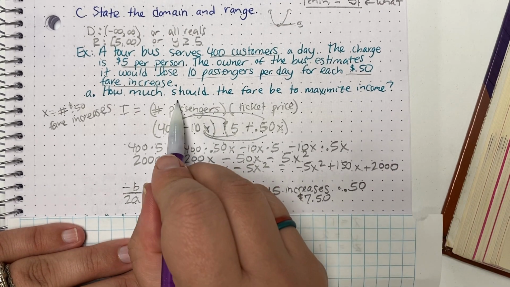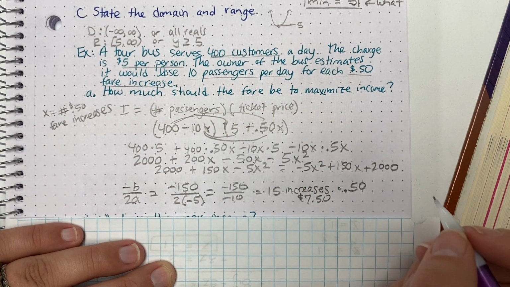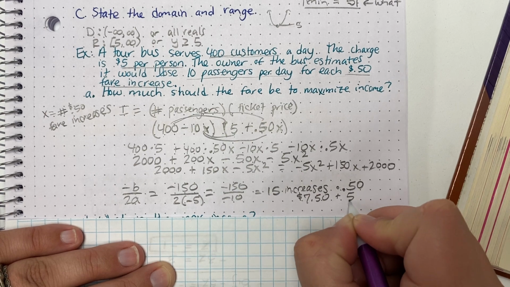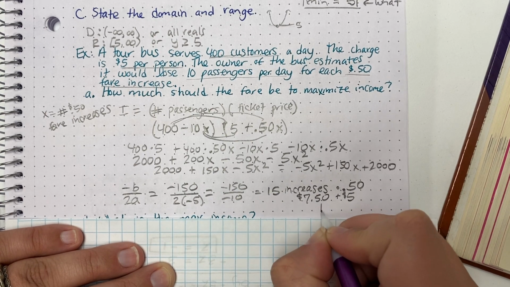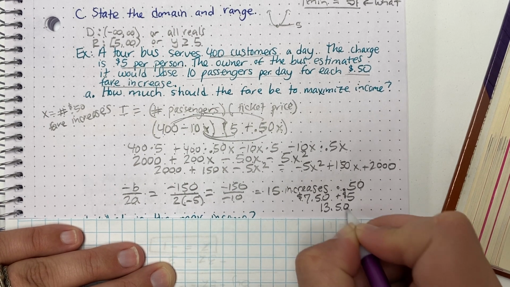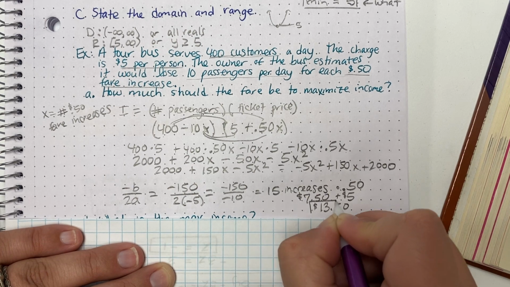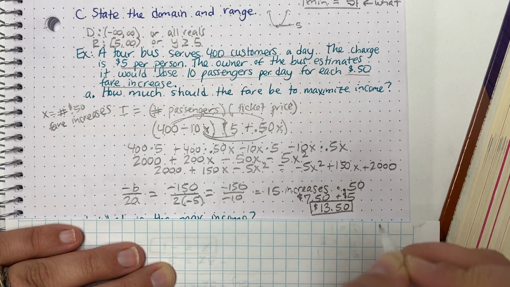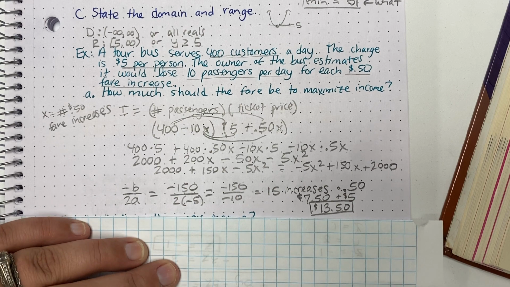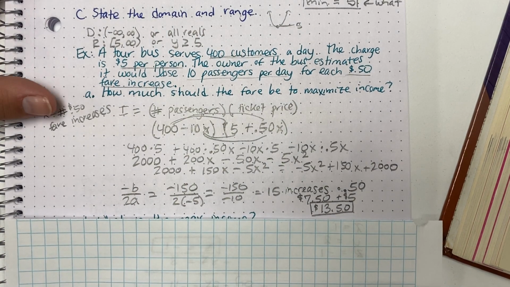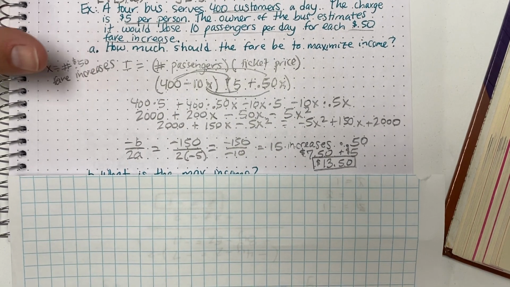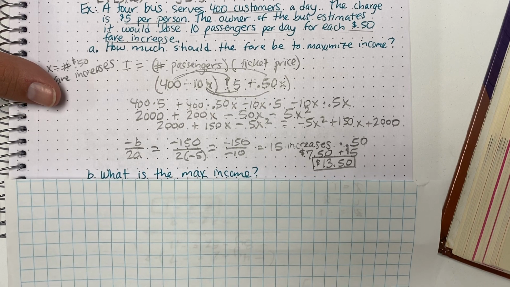And now it says, how much should the fare be? Well, I need to add that $7.50 onto the 5 it already charges for a total of $13.50. Be careful that you read what it's asking and you don't get caught up. There are a lot of pieces, and that's okay.